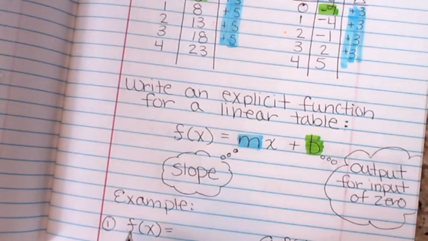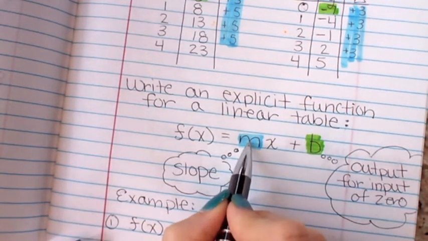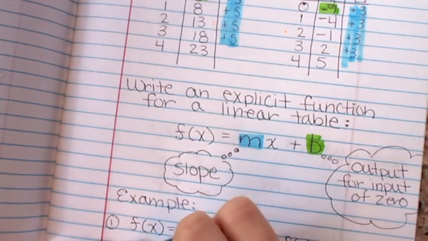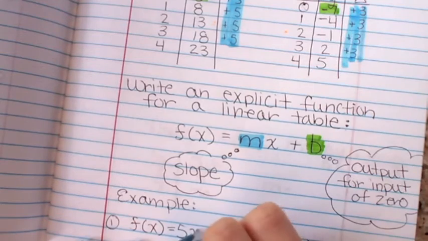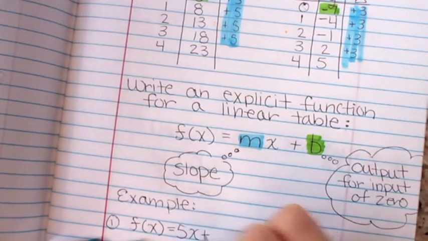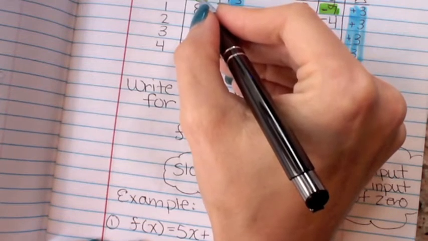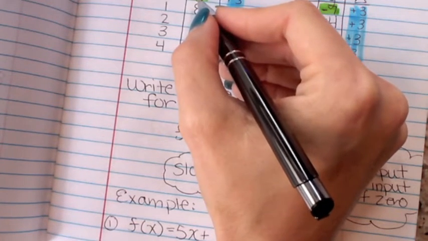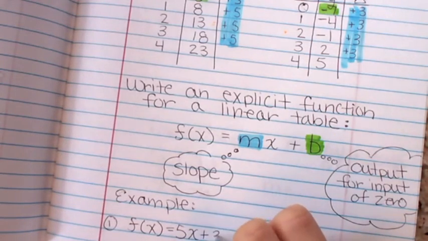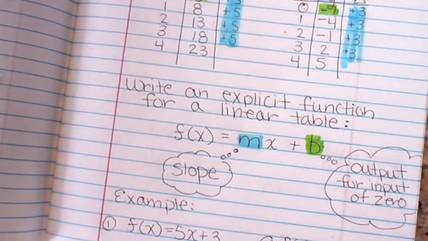So for example 1, f of x equals, we're going to fill in the m first, which in this example was 5. We don't change the x, we just leave the x the same, plus b, and in this example our b was 3, so we are going to leave that at 3. So for our first table, our explicit function is f of x equals 5x plus 3.